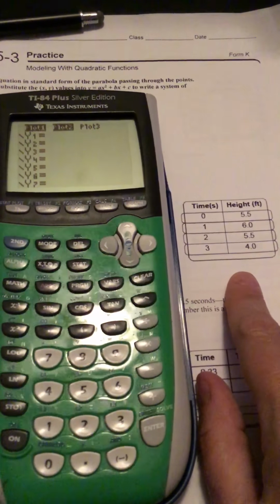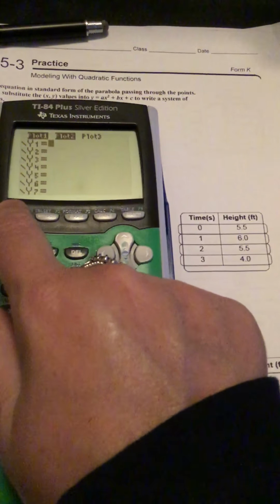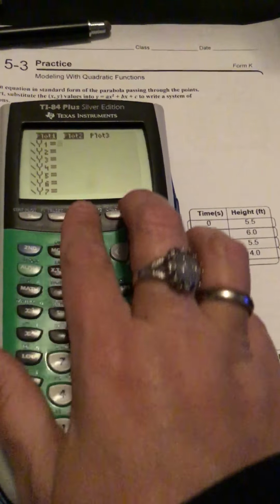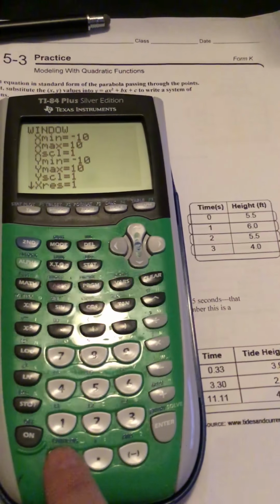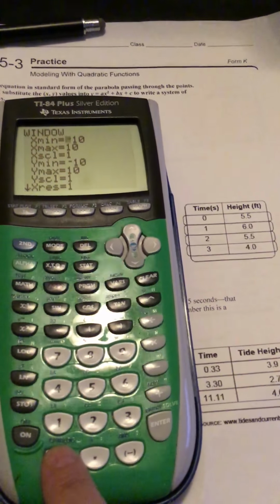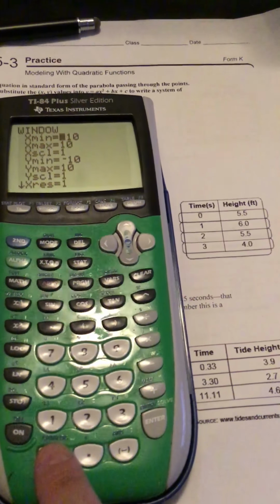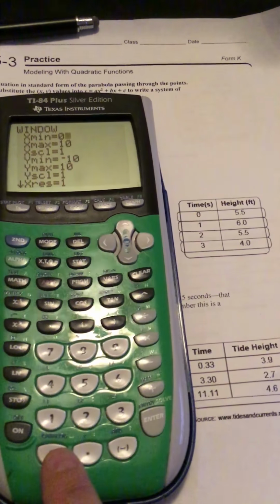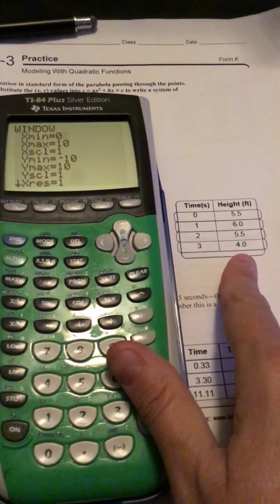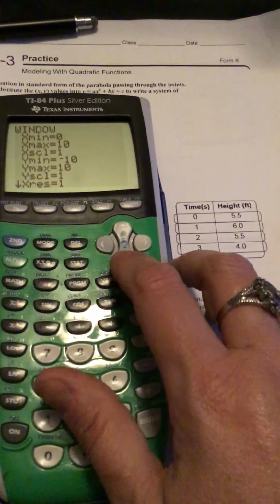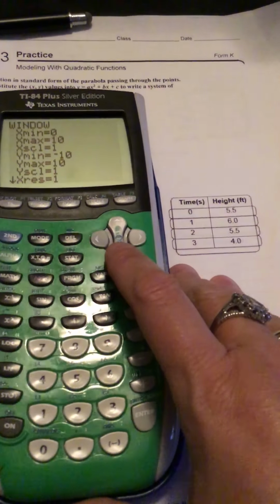Let's see. I'm going to adjust my window. Time is my x, so I can't go less than 0 seconds. I've got 3 seconds and it's already going down towards the ground. I'm going to leave my maximum at 10.